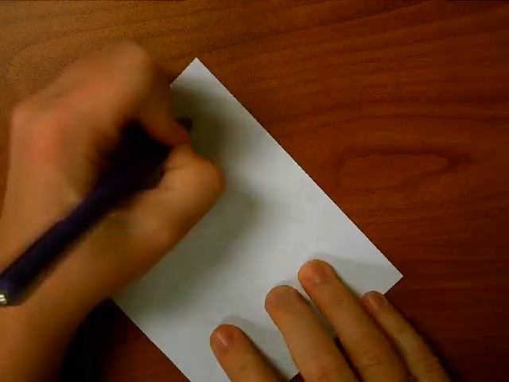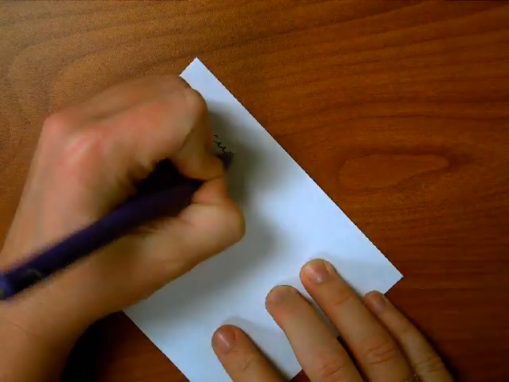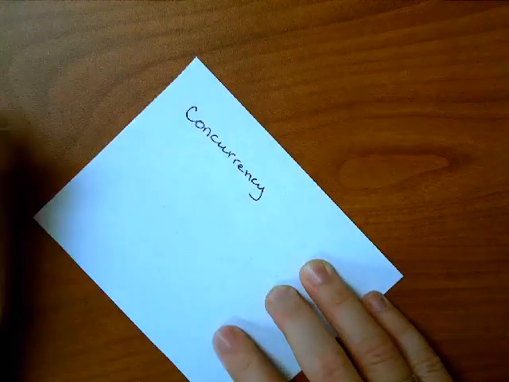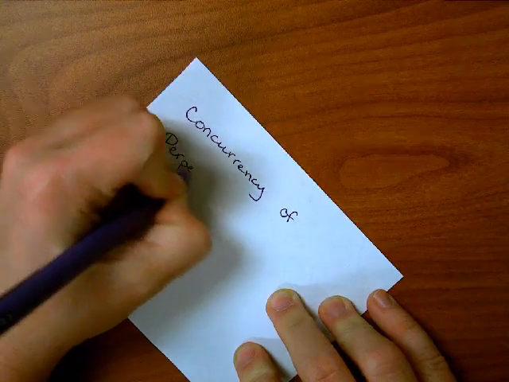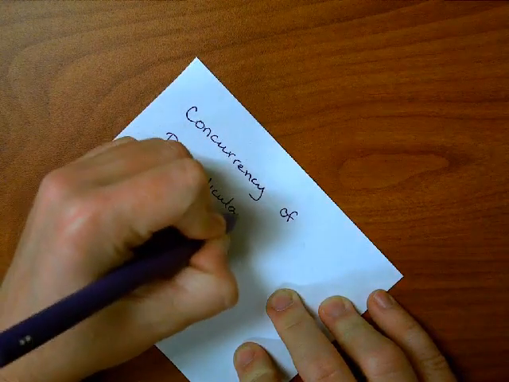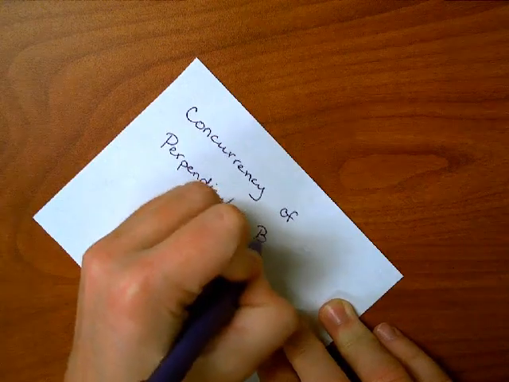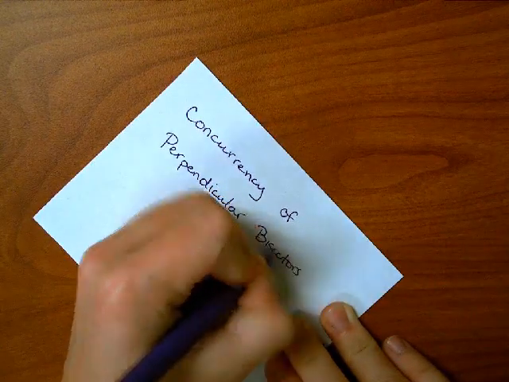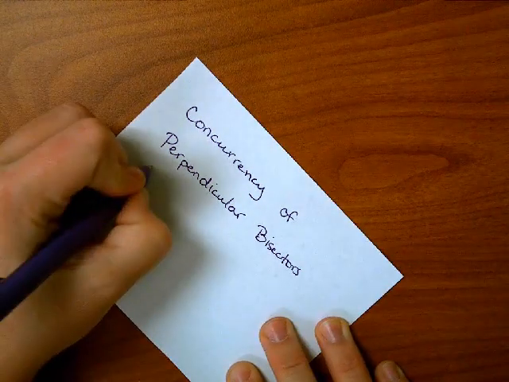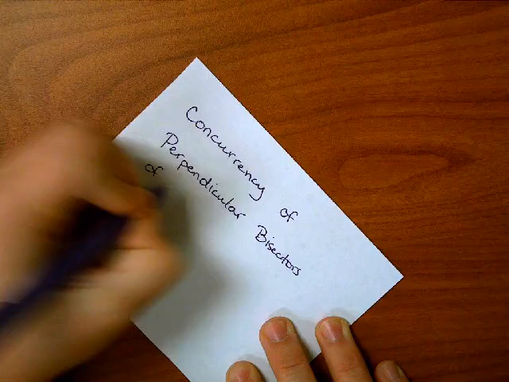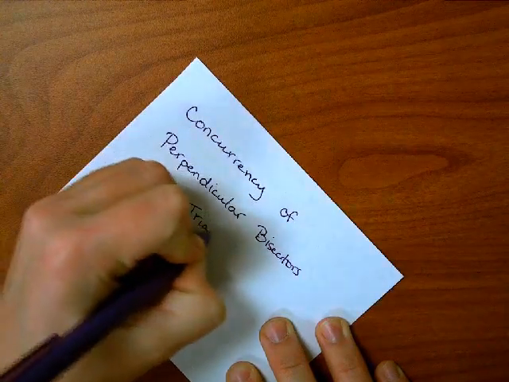Second flashcard, second theorem, and go ahead and pause the video wherever you need to make sure that you're not falling behind here. Okay, so the second theorem is going to be called the concurrency of the perpendicular bisectors, which we've talked about, right? Perpendicular means it intersects to form a right angle. Bisectors means it cuts it in half. So we have the concurrency of the perpendicular bisectors of a triangle theorem.